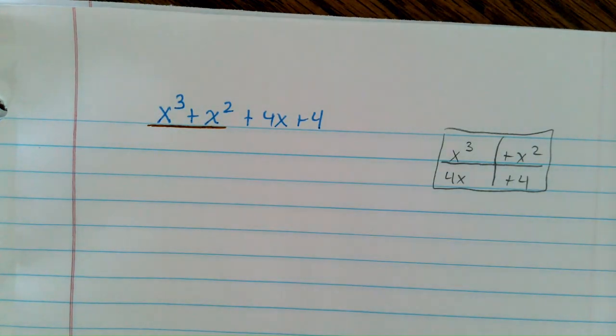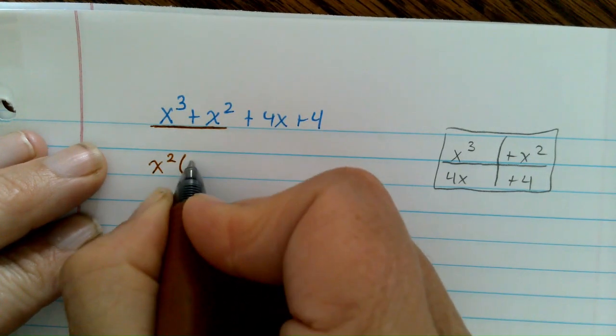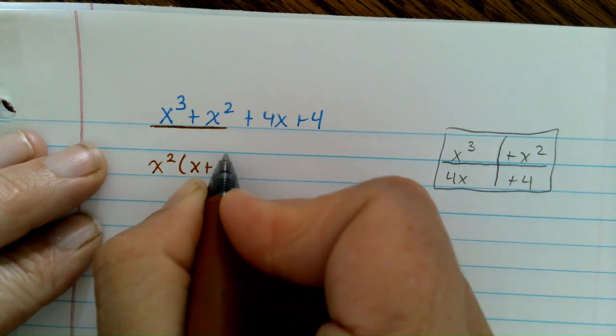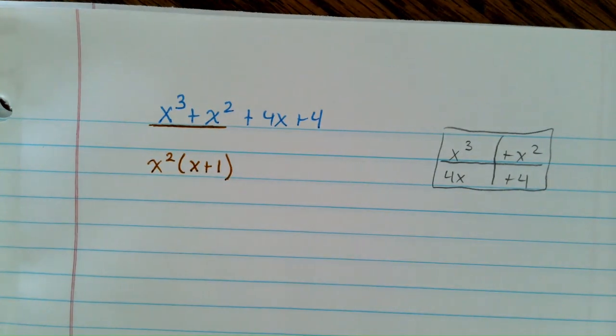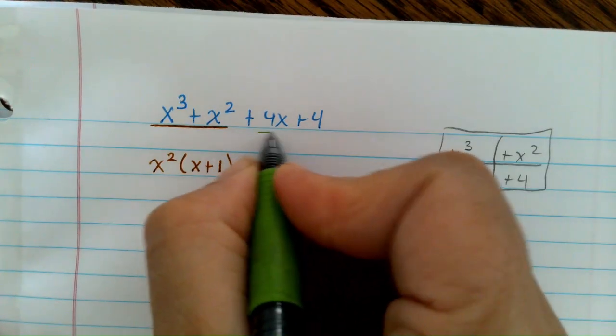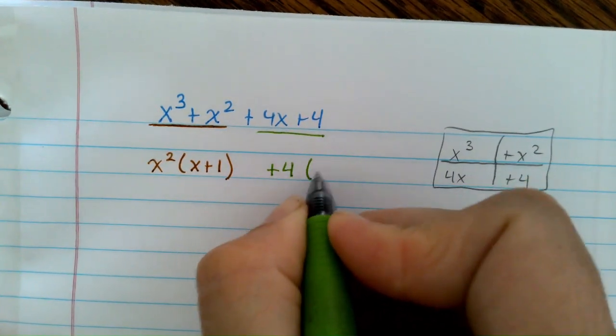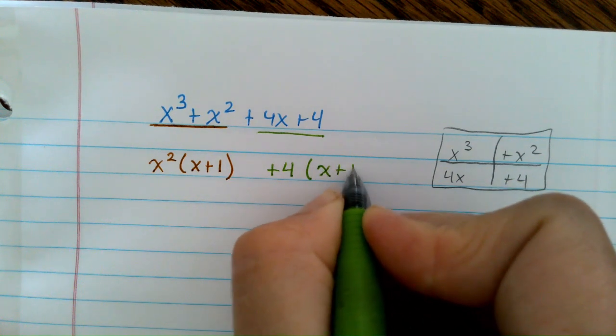So I'm just going to pair them up. GCF of x squared would leave me x plus 1. Over here, we have a GCF of positive 4, right? Because they're both positive, leaving me with x plus 1.